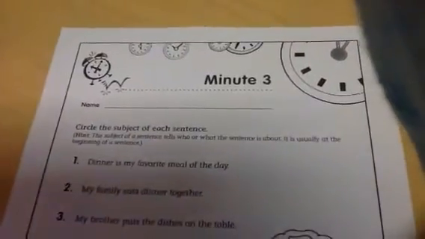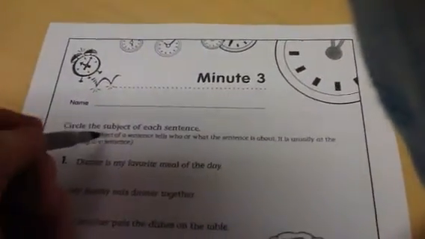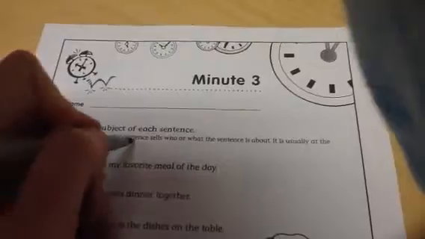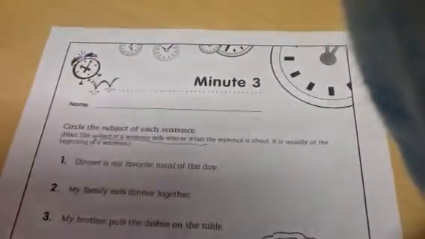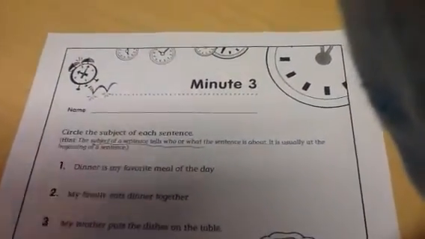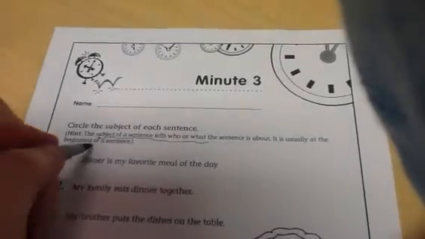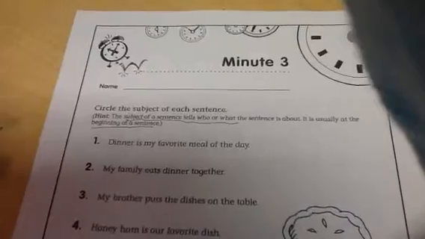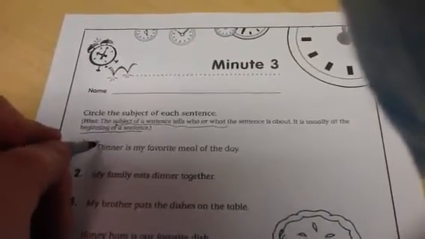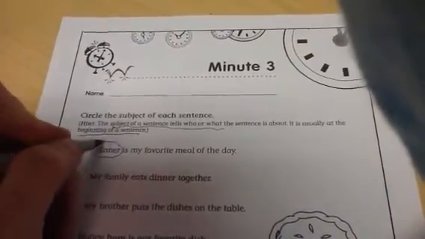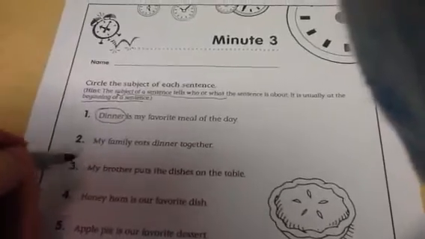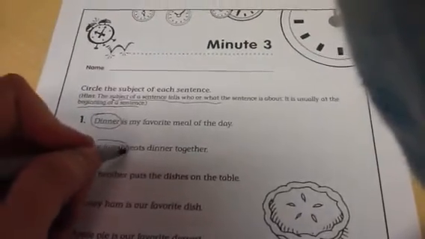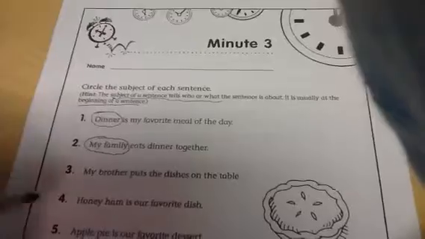Circle the subject of each sentence. Hint: the subject of a sentence tells who or what the sentence is about, and it's usually at the beginning of a sentence. Number 1, dinner is my favorite meal of the day. We are supposed to circle the subject. We're talking about dinner. My family eats dinner together. My family is the subject.